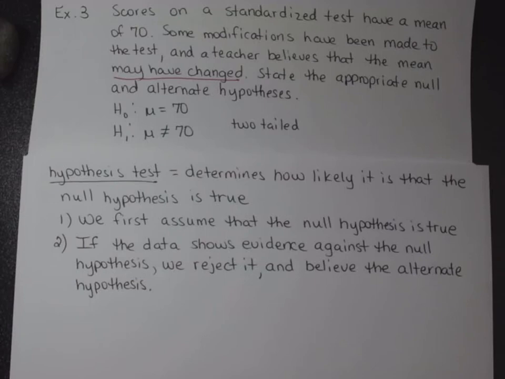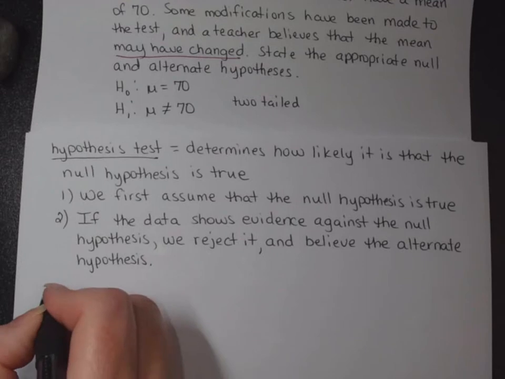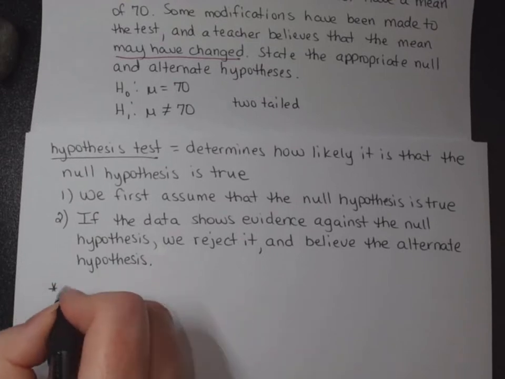In other words, we assume that H sub 0 is true. If it's not true, then our backup is true. Okay, our H sub 1 is true. So here, I'm going to put a star here. These are actually really important statements.